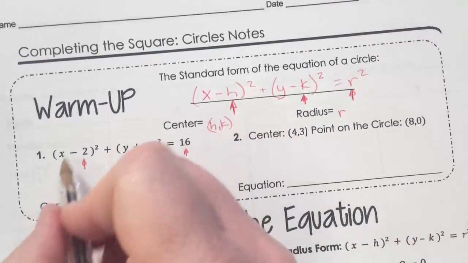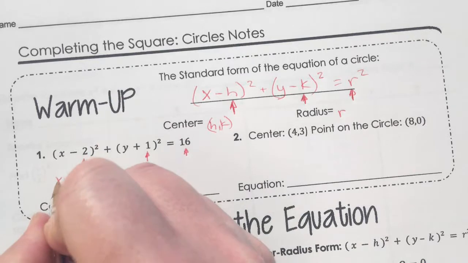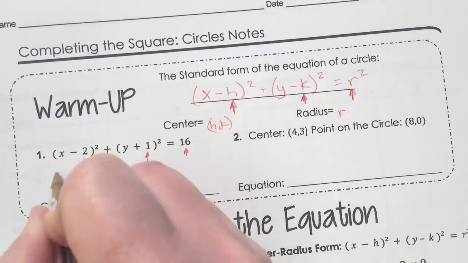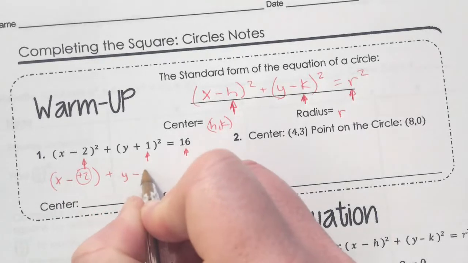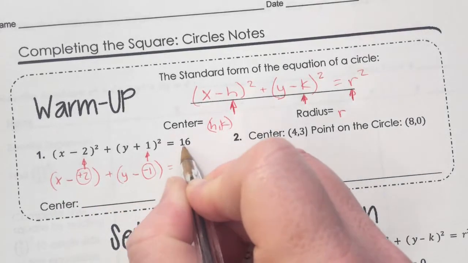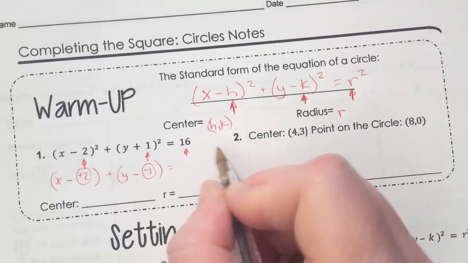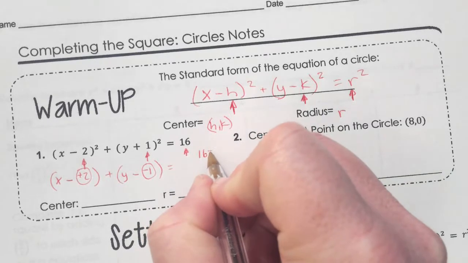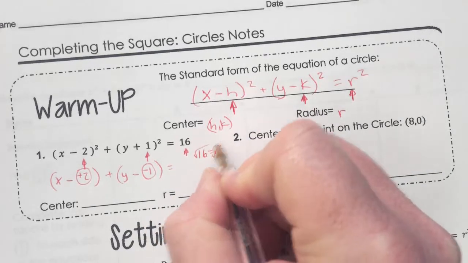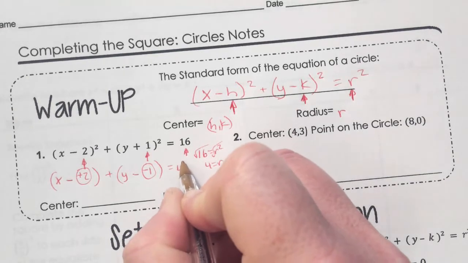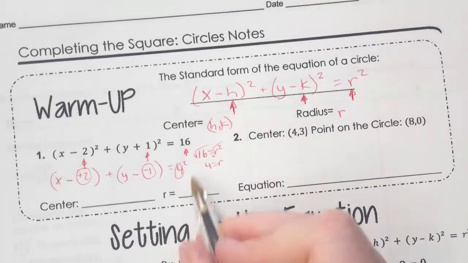In this case, this will be x minus a positive 2, plus y minus a negative 1, equals 16. Well, that was equal to r squared, so 16 is equal to r squared. When you square root both sides, 4 is equal to r. So basically this was 4 squared.